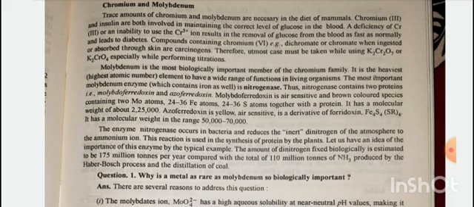Compounds containing chromium 6, for example dichromate or chromate, when ingested or absorbed through skin, are carcinogens. Therefore, utmost care must be taken while using K2Cr2O7 or K2CrO4, especially performing titration. Molybdenum is the most commonly important member of the chromium family.